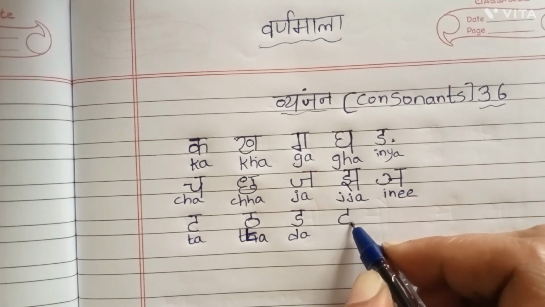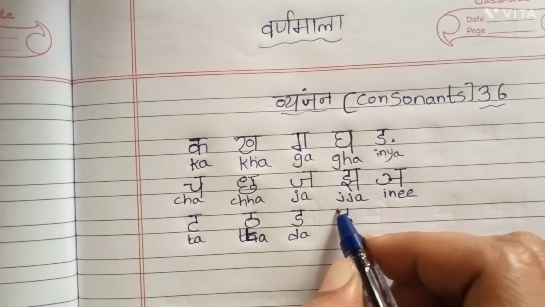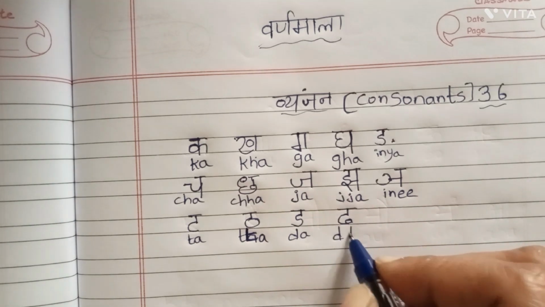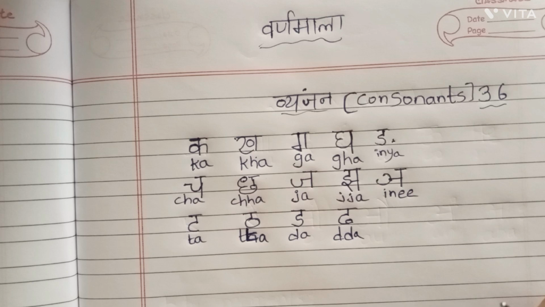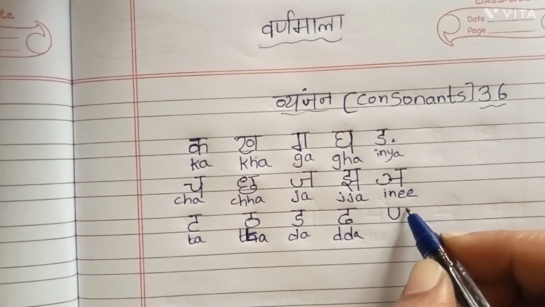Next letter is D. You can write one small standing line. To this you can write a C. To this you can write one curve. On the top you can write one sleeping line. This is D.